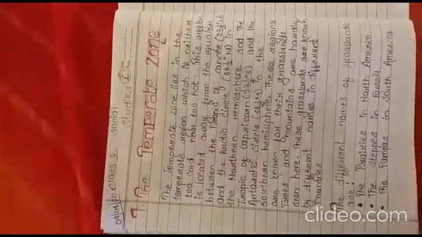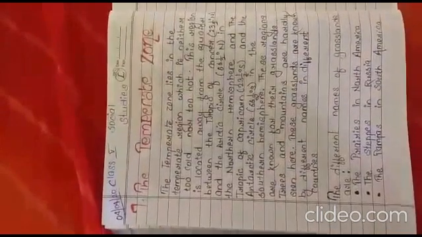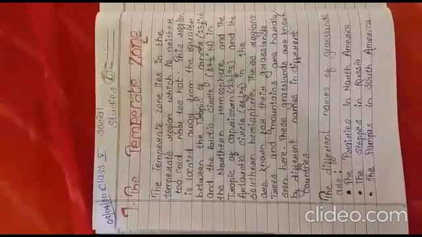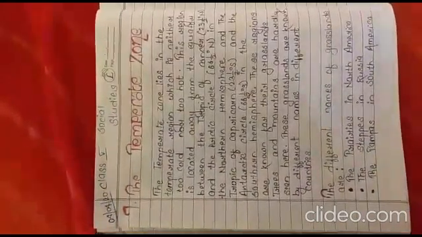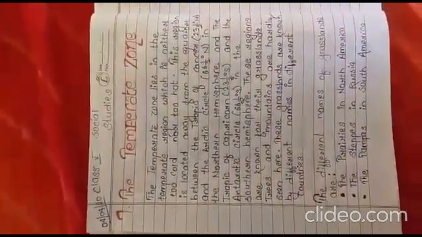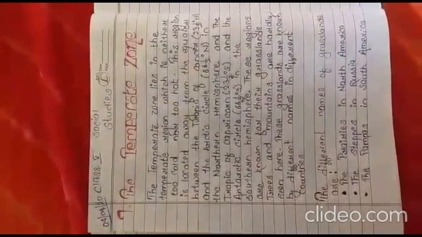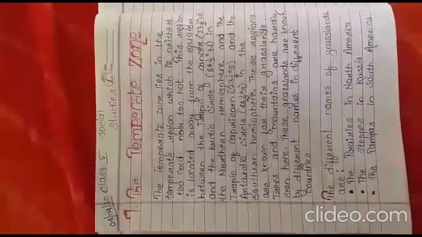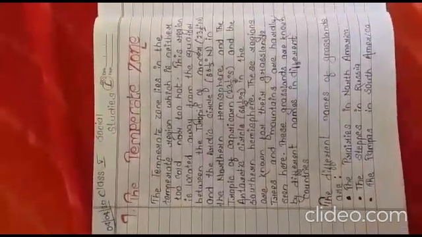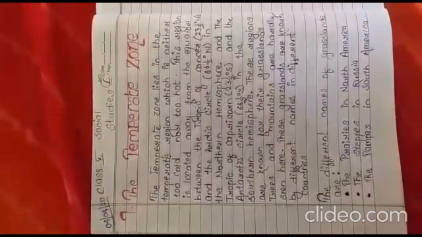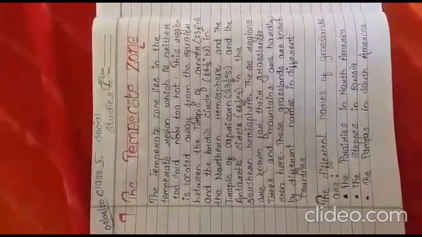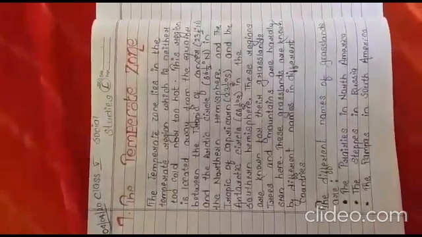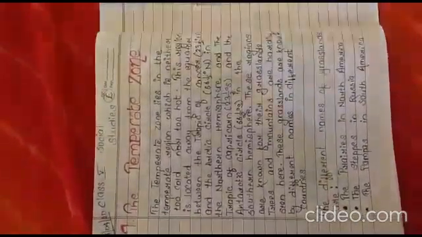What are temperate zones? The temperate zone is divided into two depending on its location, the north temperate zone and the south temperate zone. The temperate zone lies in the temperate region, which is neither too cold nor too hot. This region is located away from the equator between the Tropic of Cancer, that is 23.5 degrees north, and the Arctic Circle, that is 66.5 degrees north in the northern hemisphere, and the Tropic of Capricorn, 23.5 degrees south, and the Antarctic Circle, 66.5 degrees south in the southern hemisphere.